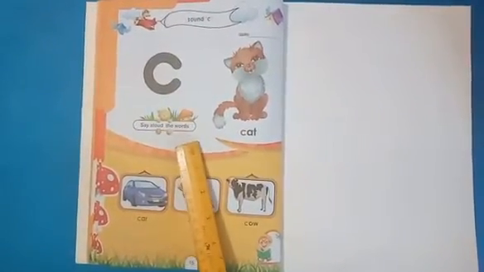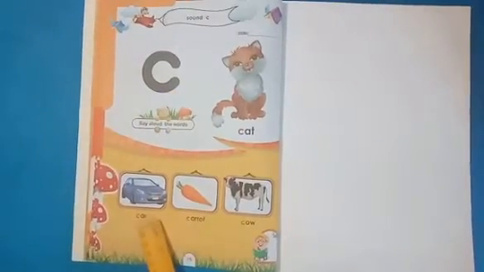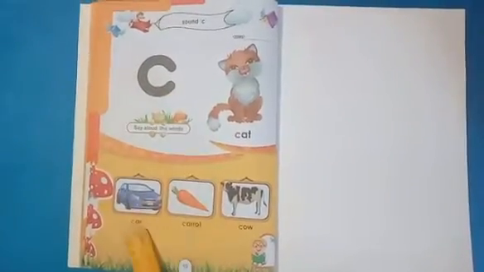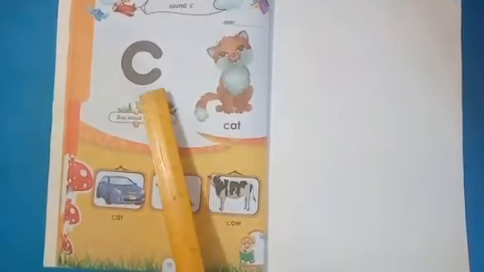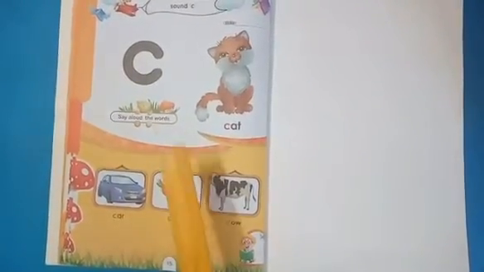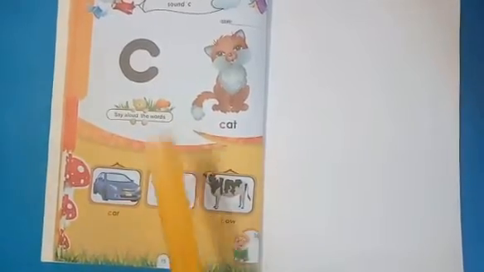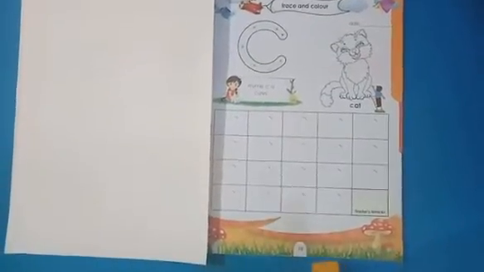Say aloud the words: K, car. K, carrot. K, cow. Okay students, dear students, look at here.